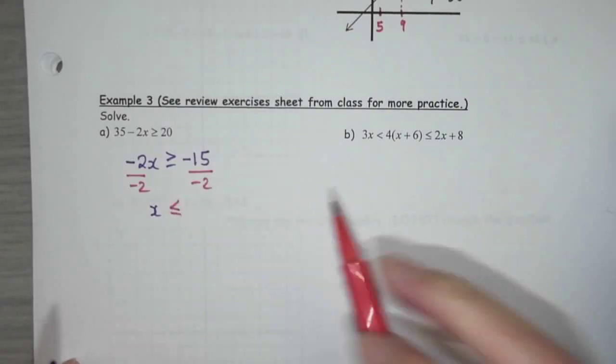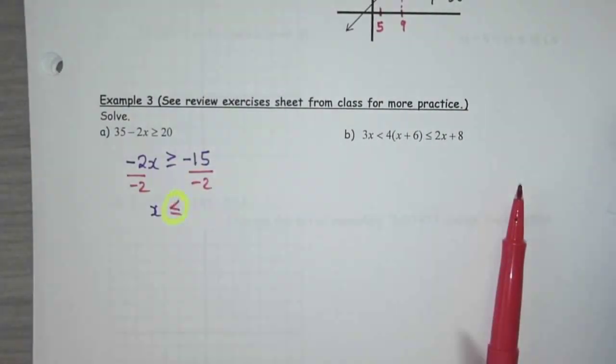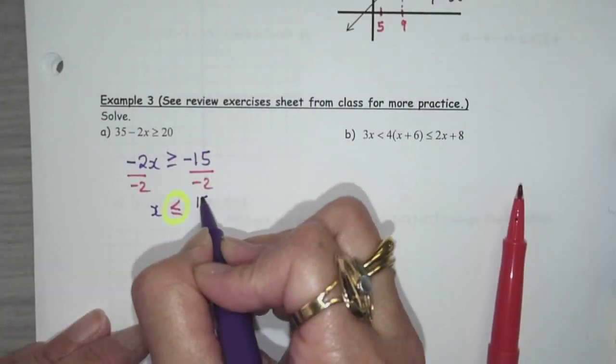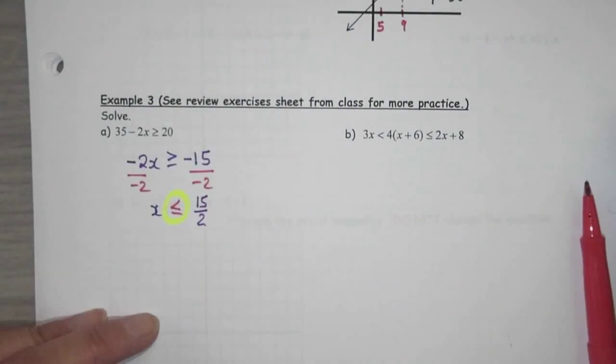we're going to switch the direction, right? So switch that direction, please, watch out. And leave it, please, as 15 over 2. Okay, I know people want to go to decimal. Just leave it like that.